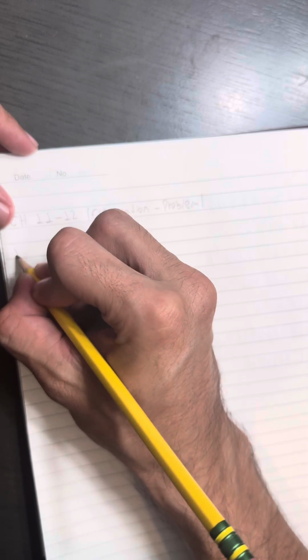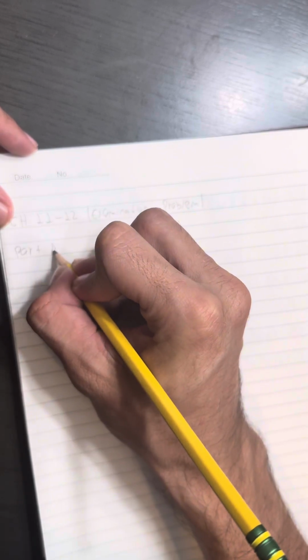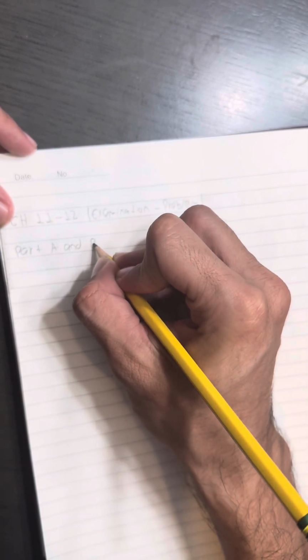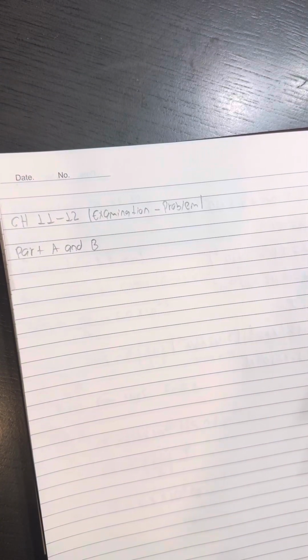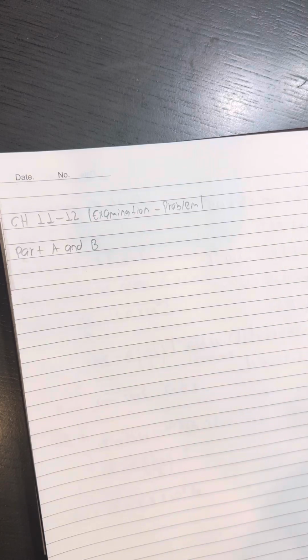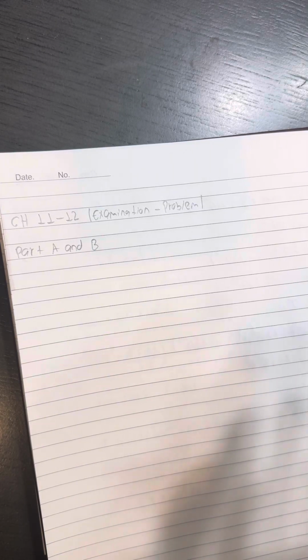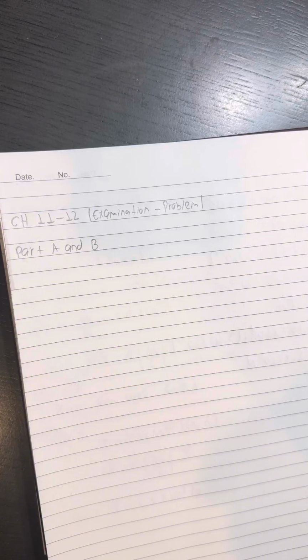So to start with this examination, part A and part B are the same problem. So we're going to write right here, part A and B. For the whole problem, we have a copper wire. For part A, we need to find the tensile stress on the wire, and for part B, we need to find what is the magnitude of the force on either end.